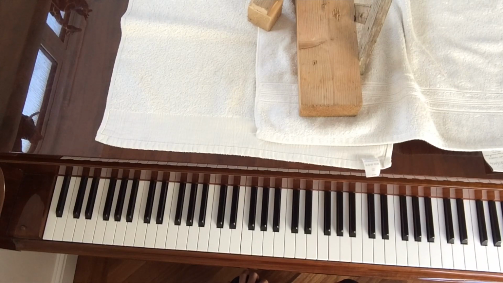Now we go back to the C major scale. Your next task is to turn all of those individual notes into triads or chords.